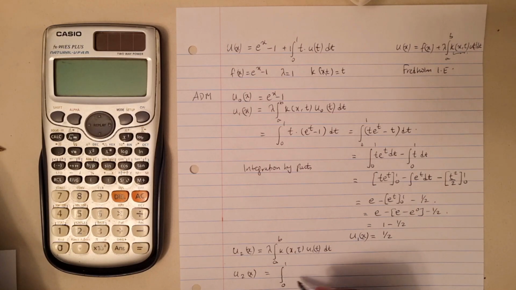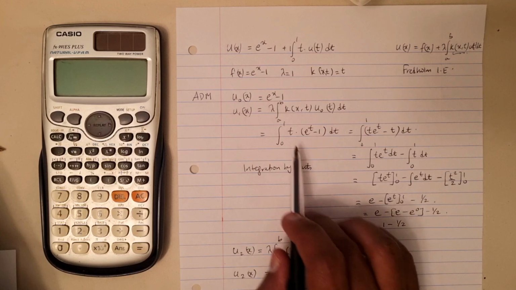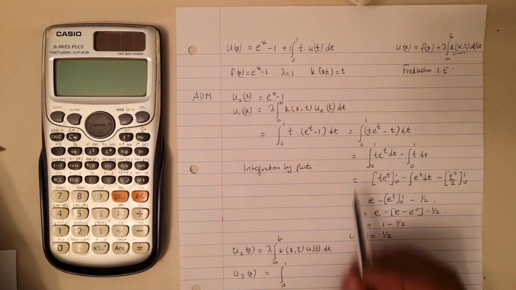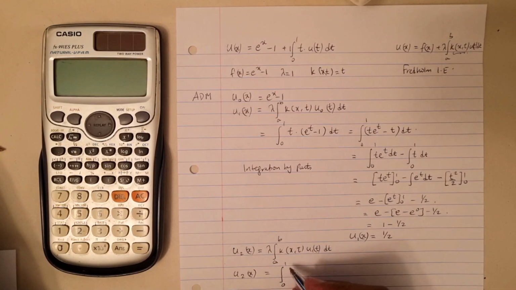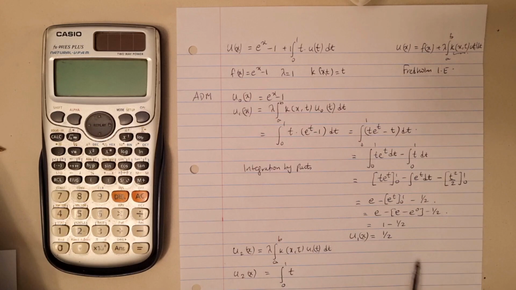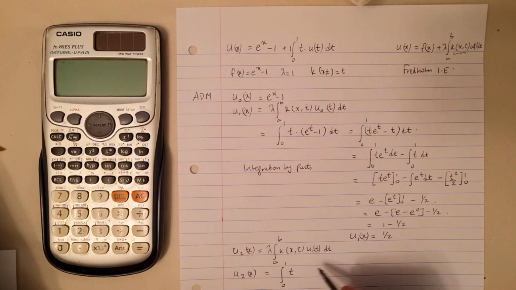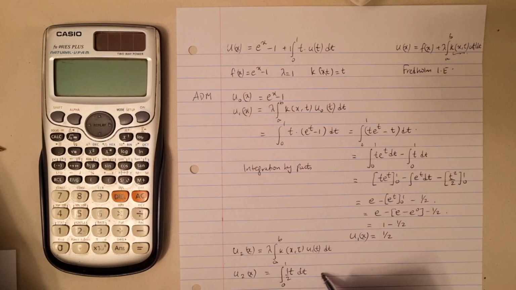We had u0 to get u1, so now u1 to get u2. So what we have is t times u1(t), and u1 is a half. So we get half times t, which is half t dt. And if you were to integrate this, you're going to get t squared over 4.